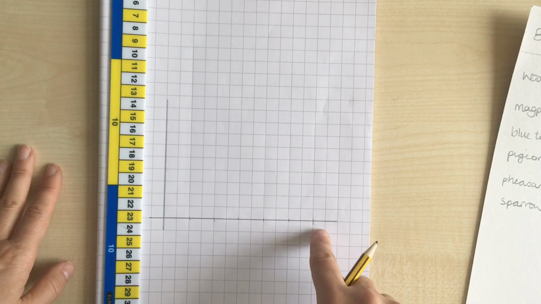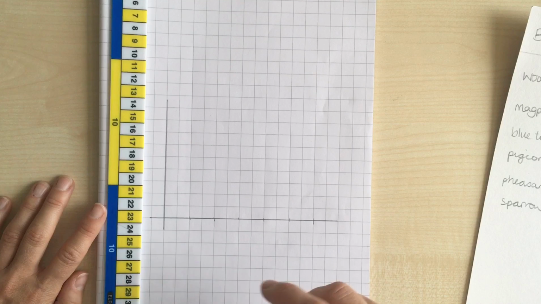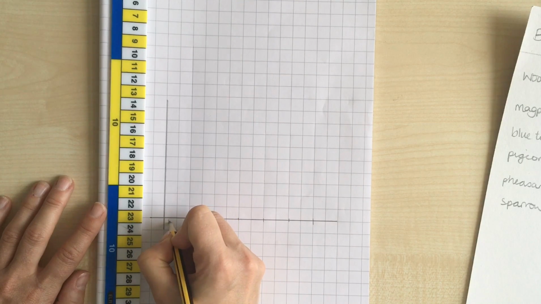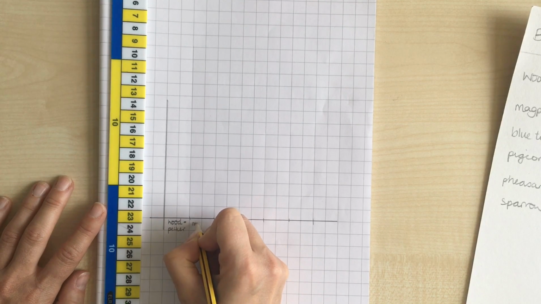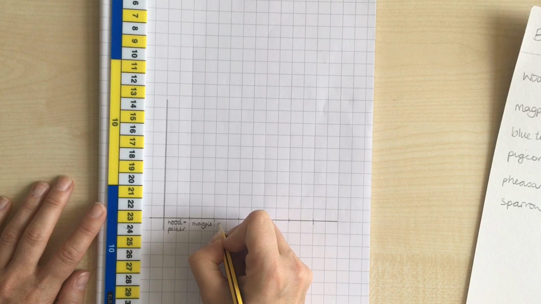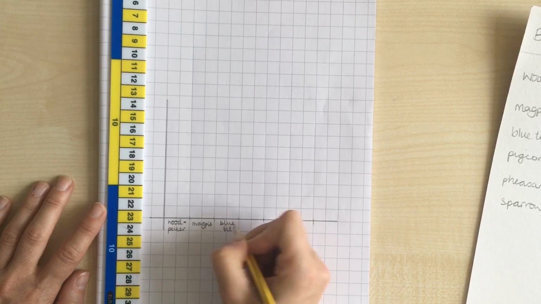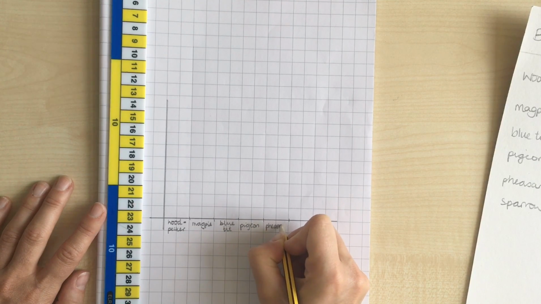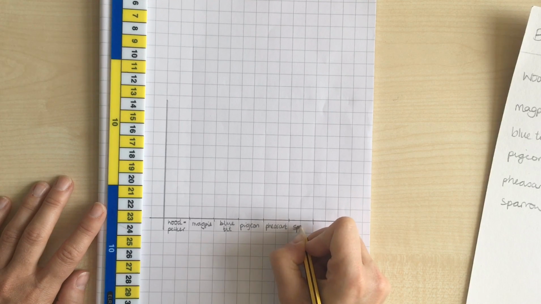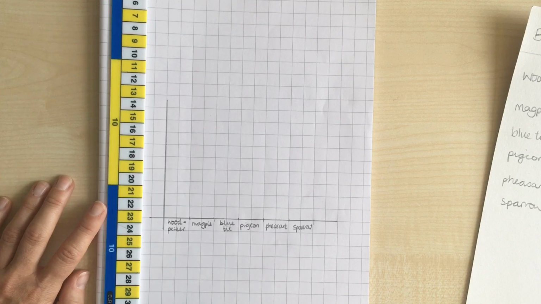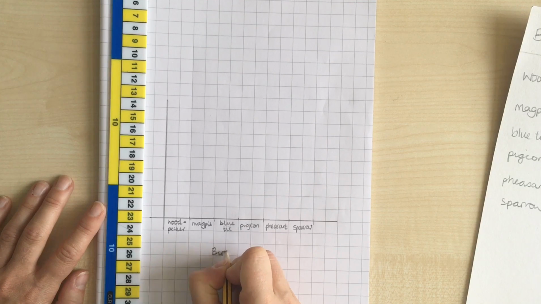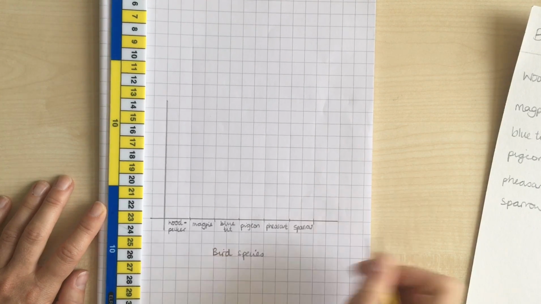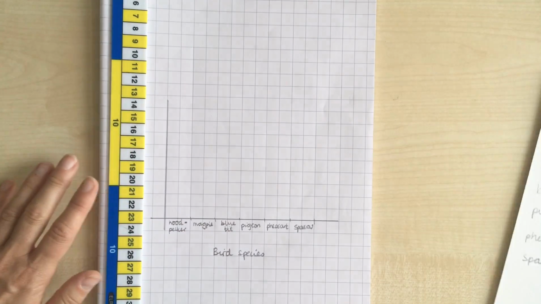So 1, 2, 3, 4, 5, 6. Notice how I've put those little lines on top of the lines that were already there. Then I'm going to write the names in. Woodpecker doesn't quite fit, so I can use a hyphen to put it over onto the other line. And I'm writing these exactly underneath the 2 spaces I've designed. Okay, that's my first category. Now I need to label what that is, because without explaining it, it doesn't mean a lot. So these are bird species. Often you can use the heading that was on the table to help you with that.